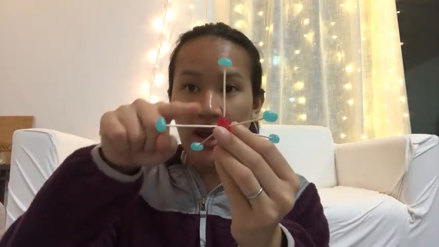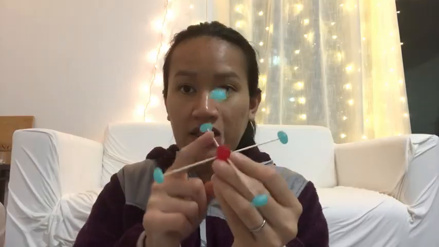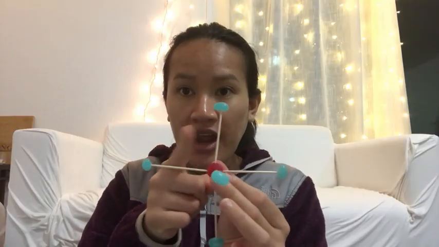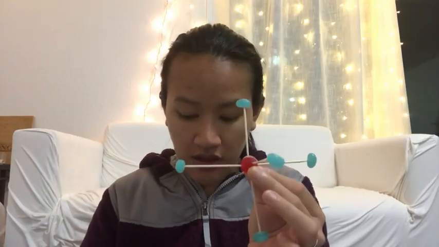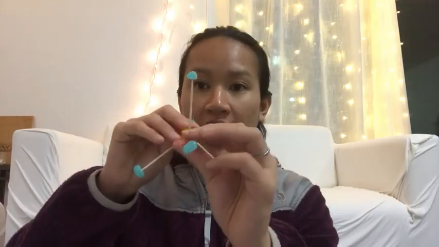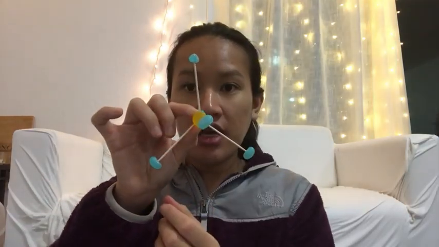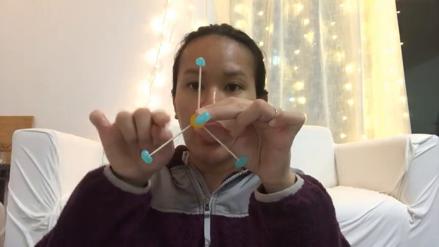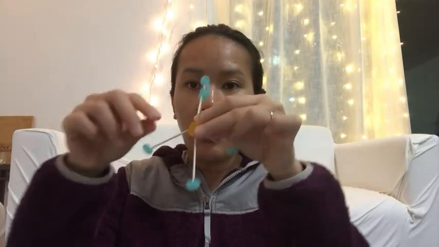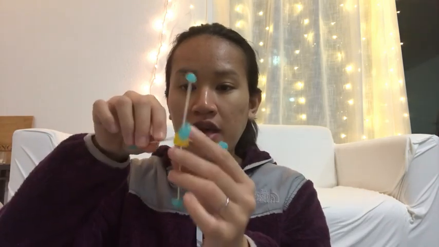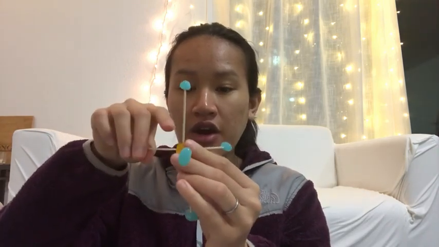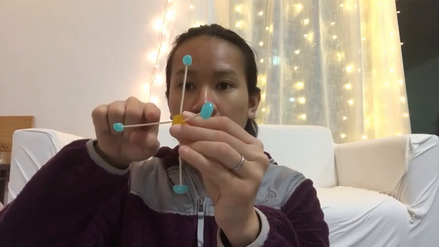It's a lot smaller than this one, because if you look at this one, the base that you see here is 120 degrees, 120 degrees, 120 degrees. And if you flip this over, this is going to be 90 degrees right here.